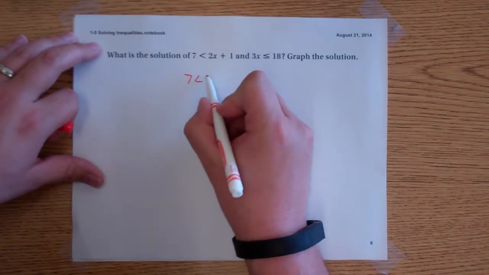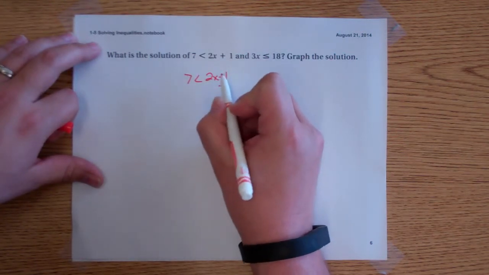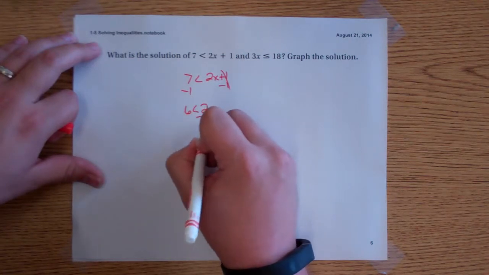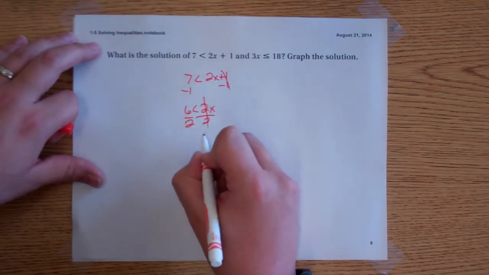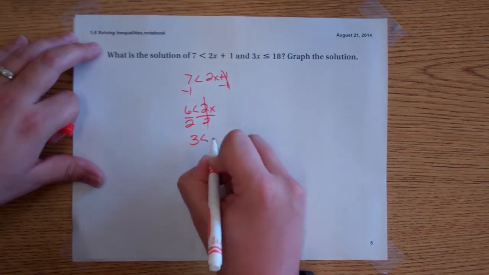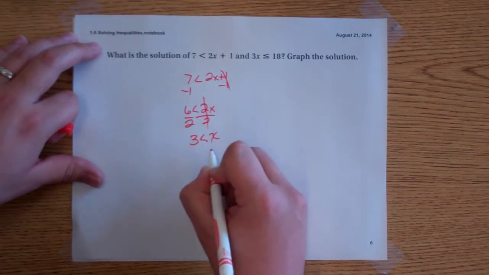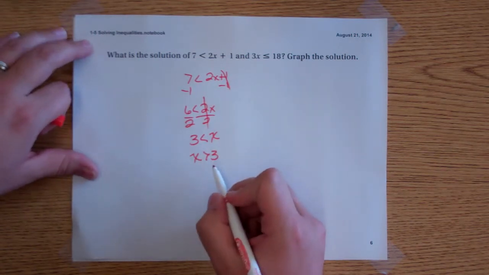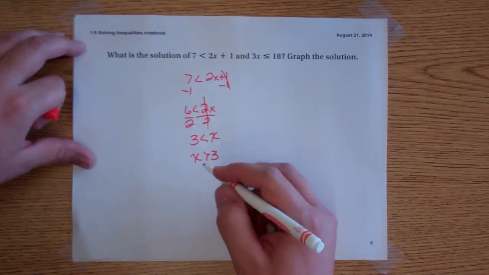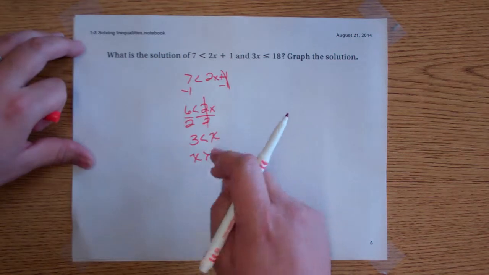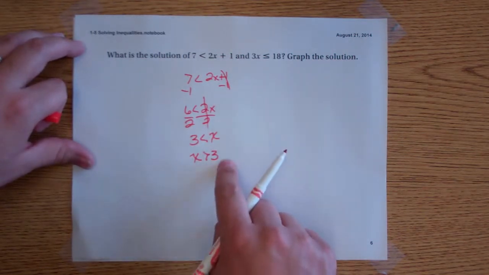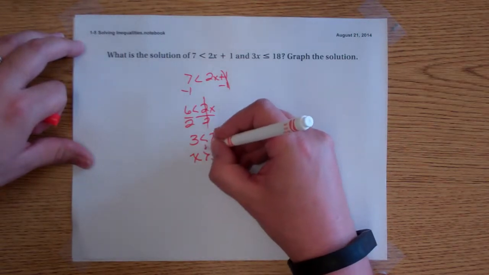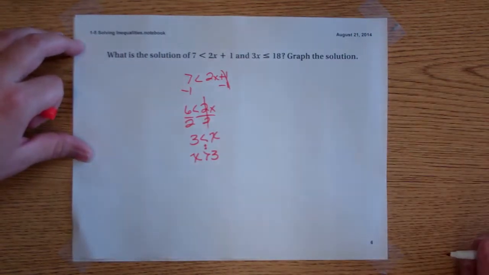So we have 7 is less than 2x plus 1. Subtract the 1, 6 is less than 2x. Divide by 2. So 3 is less than x. Now we can flip this around to say x is greater than 3. Okay, this is the same thing. I didn't change anything. I just moved the x to this side and the 3 to this side. And since I did that, I also had to flip the inequality sign around.